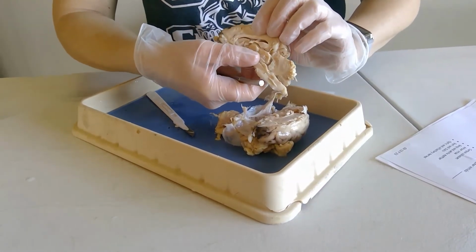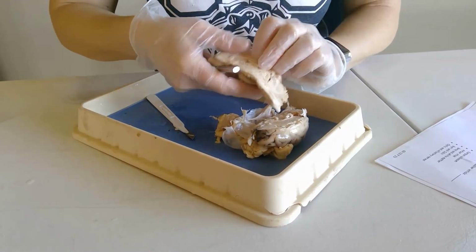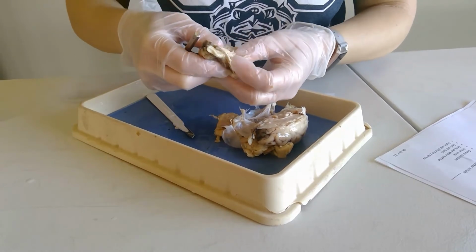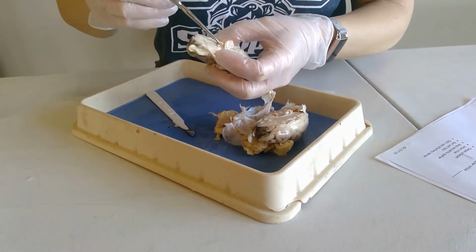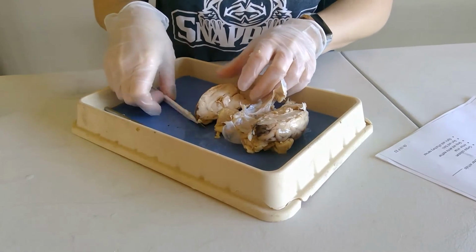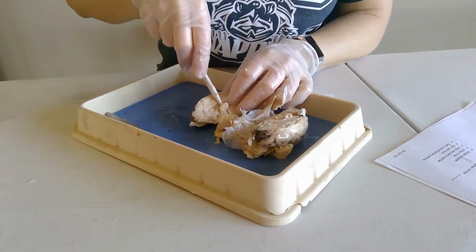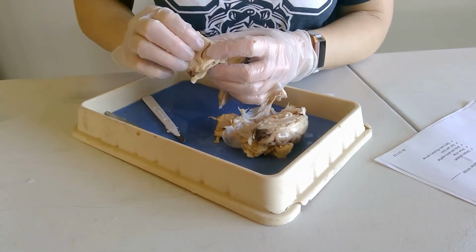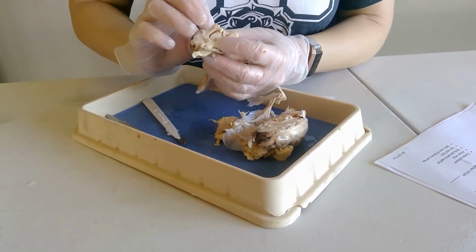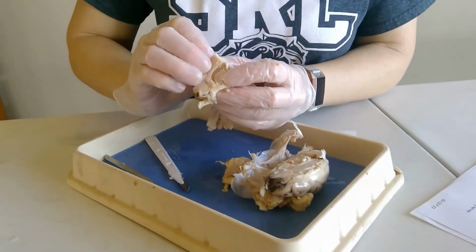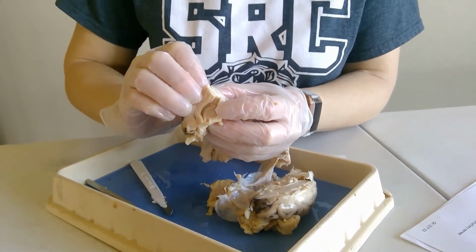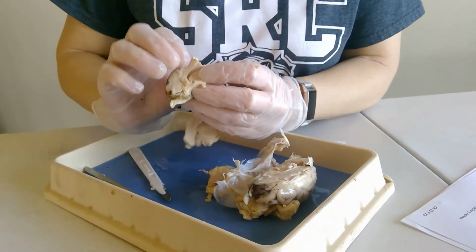That is the part that fills with cerebral spinal fluid. And if we open this up more, I'm going to go ahead and cut this like this. Okay, there's inside the lateral ventricle. Inside the lateral ventricle is the choroid plexus, the tissue that makes the cerebral spinal fluid.